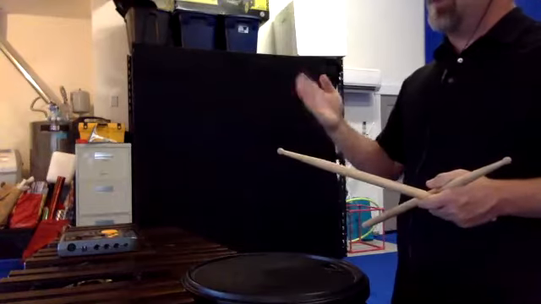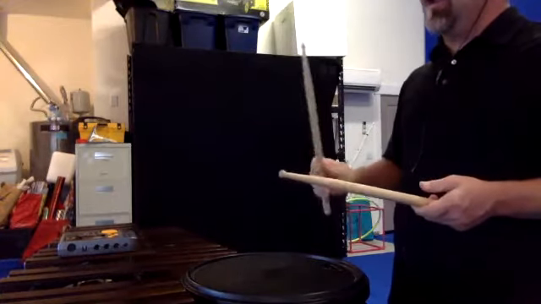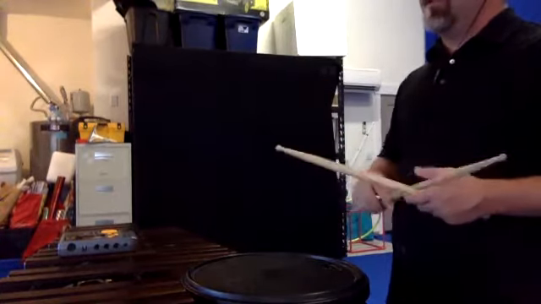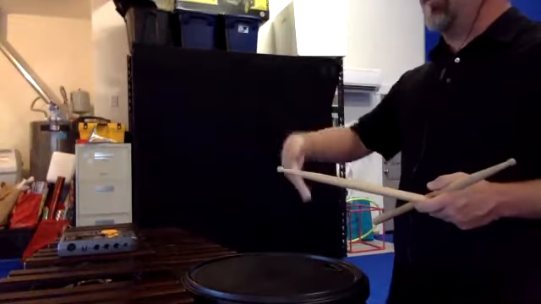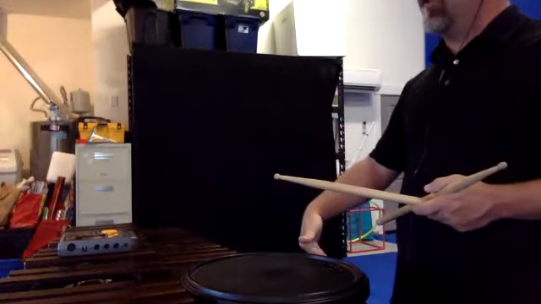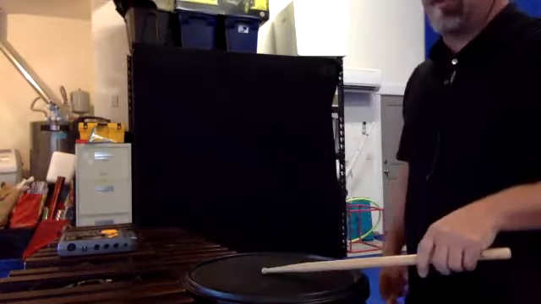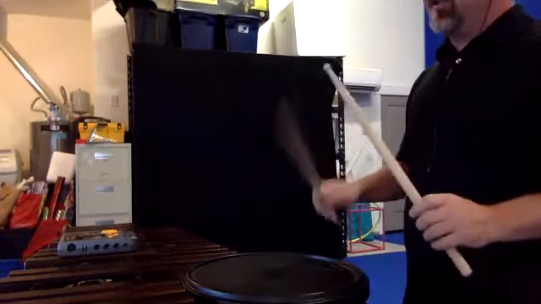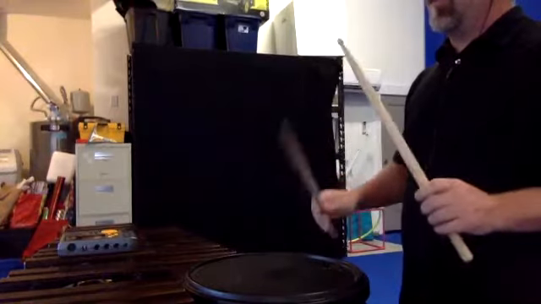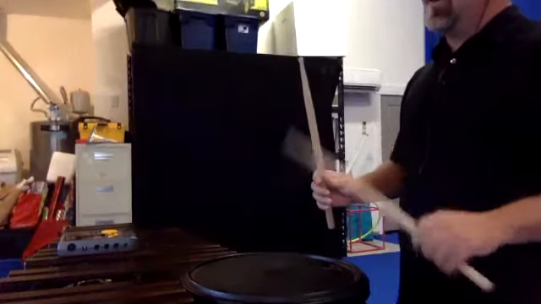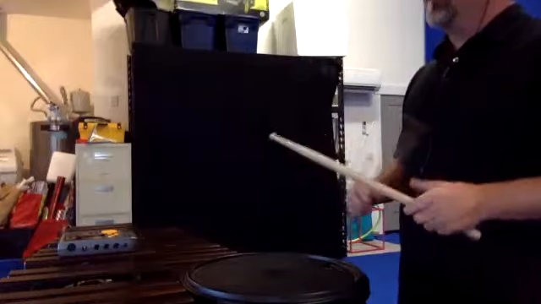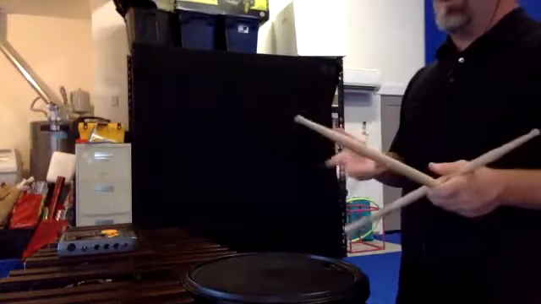So if the foot is subdividing the 8th notes, then the hand just has to make sure it fills in, it lines up with the foot on the down foot tap. The same thing happens with the up foot tap or the up stroke. So we have 1 and 2 and 3 and 4 and up, up, up, up. And I will change how I'll say stuff like this.